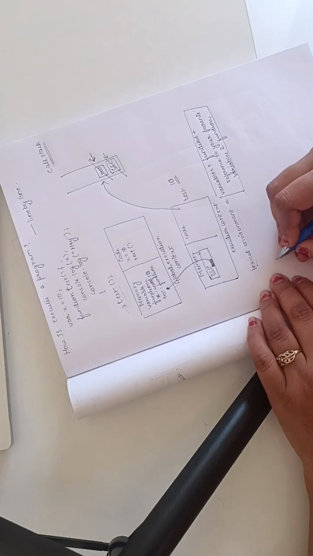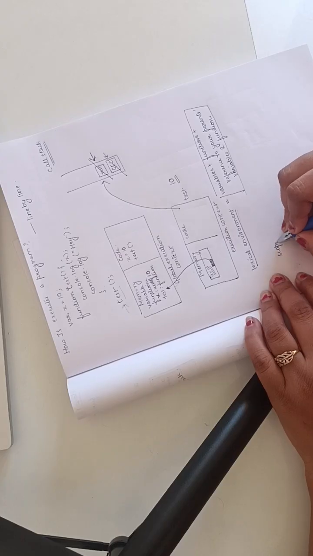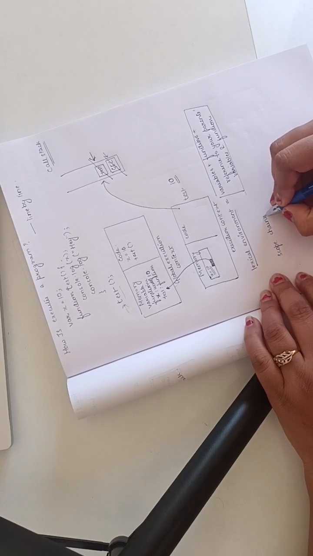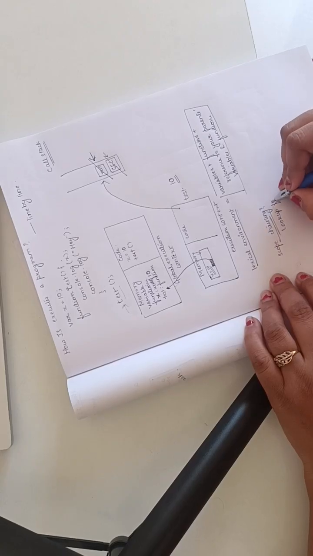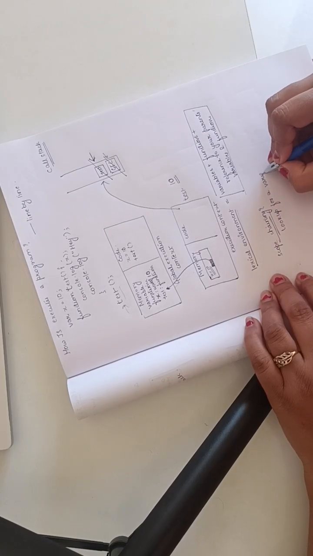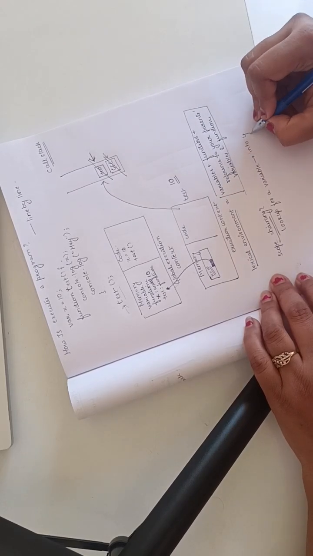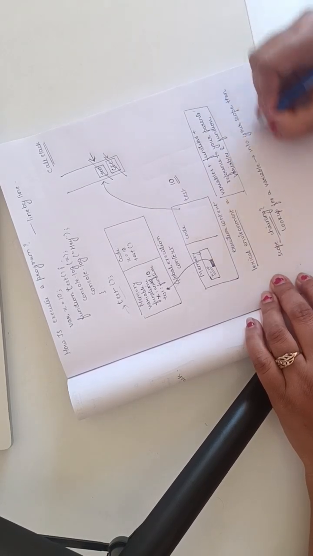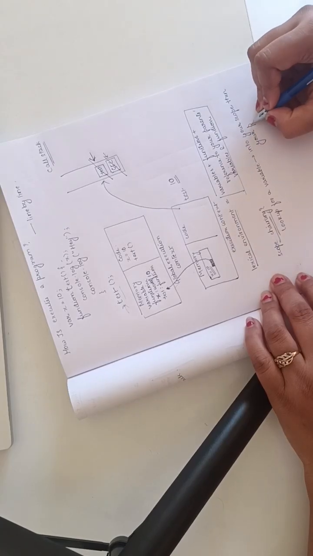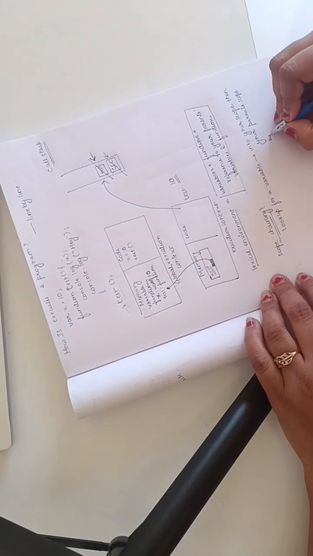Okay, this process is called scope chaining. Suppose we are trying to look up a variable. So you look into your scope, then your parent scope, and so on.